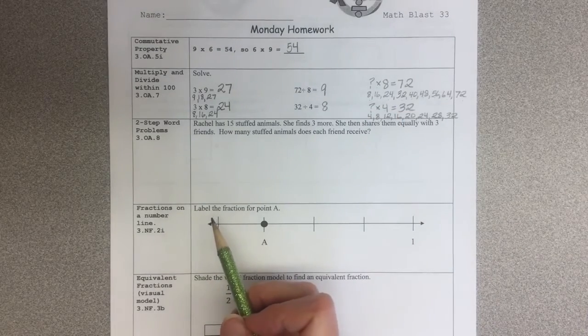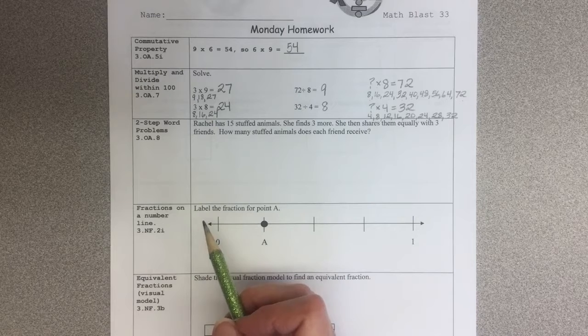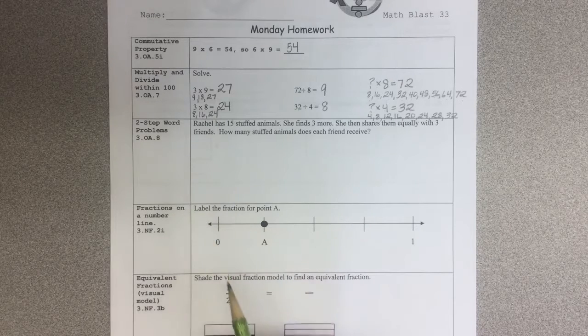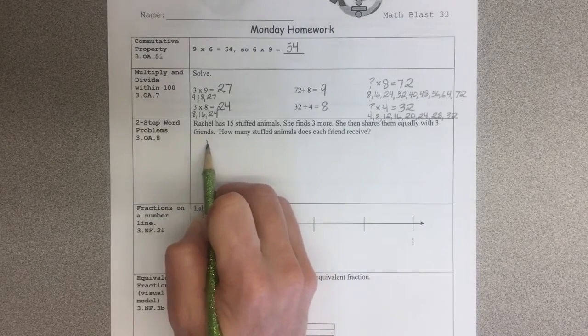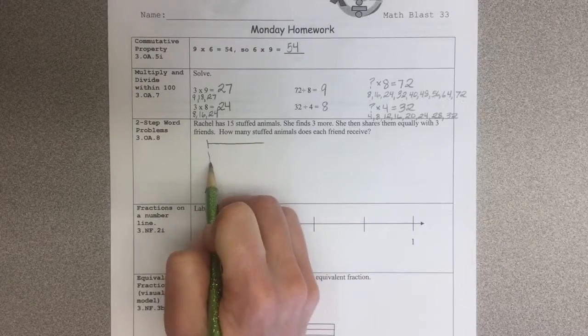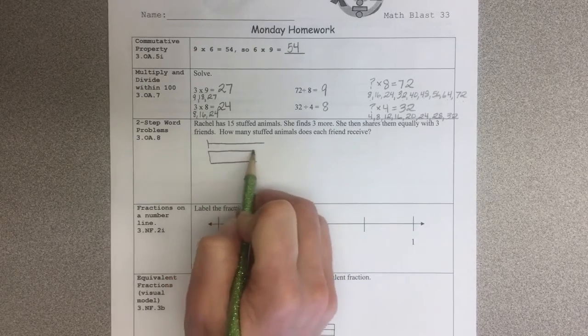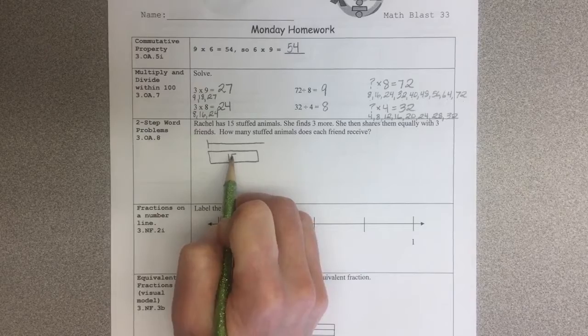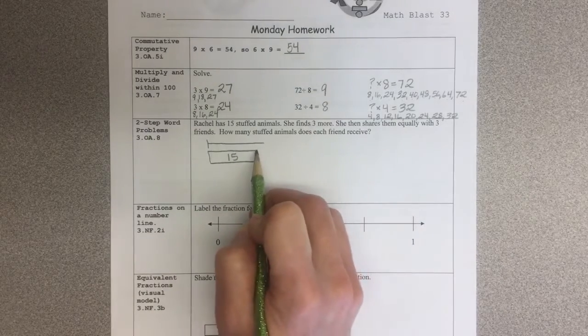Two-step word problems. Rachel has 15 stuffed animals. She finds 3 more. She then shares them equally with 3 friends. How many stuffed animals does each friend receive? Here I'm going to start with an addition problem. I see that Rachel has 15 stuffed animals. She finds 3 more.